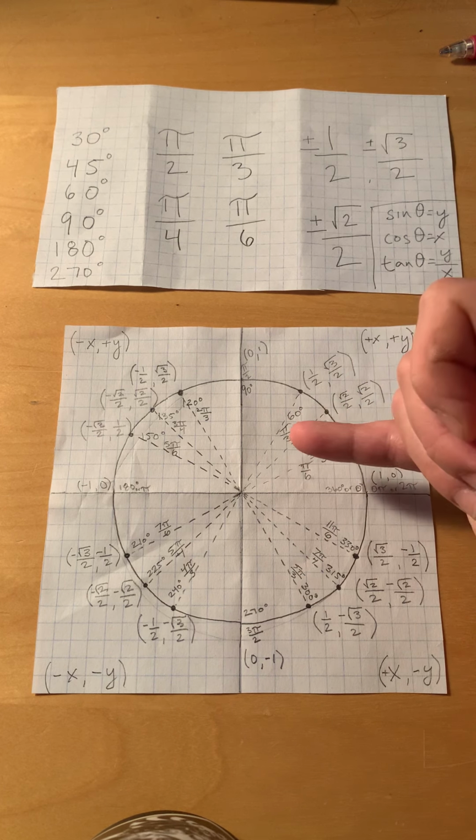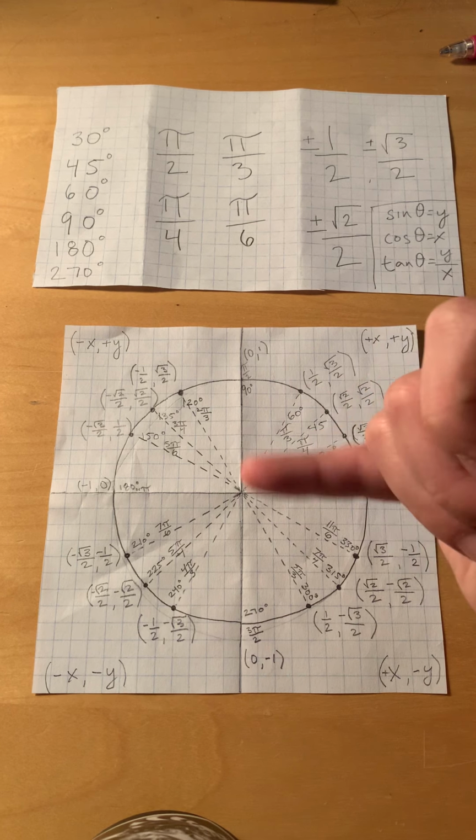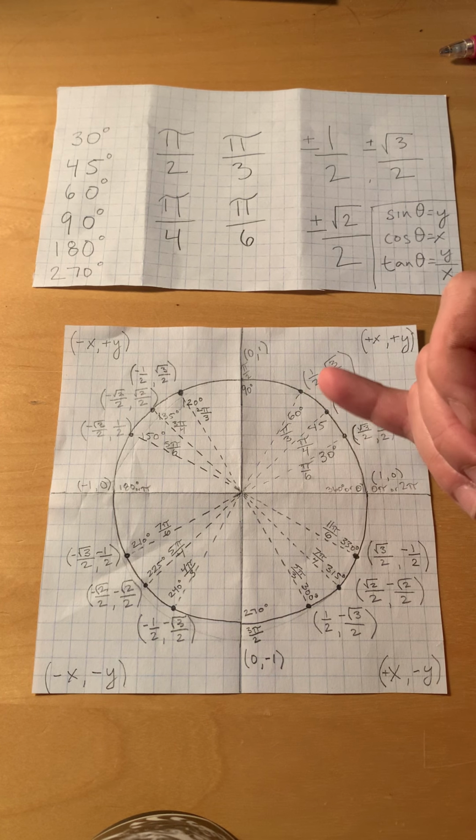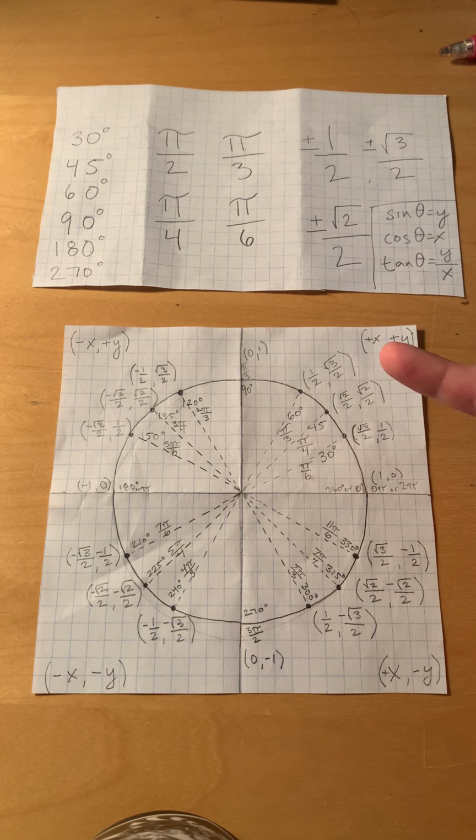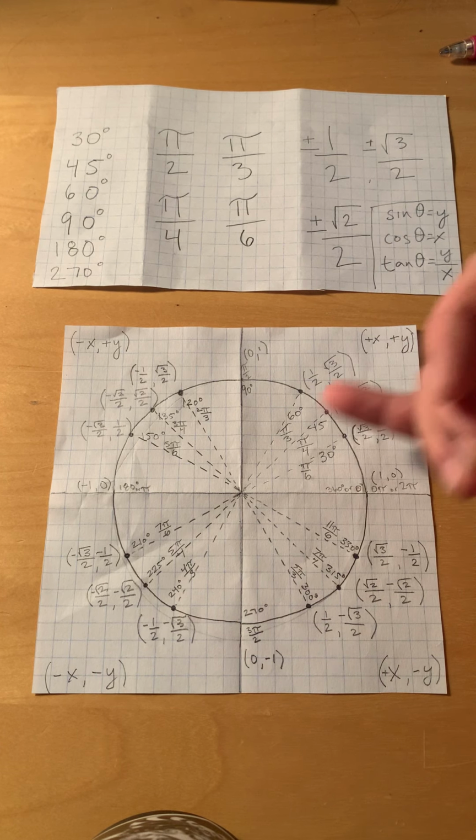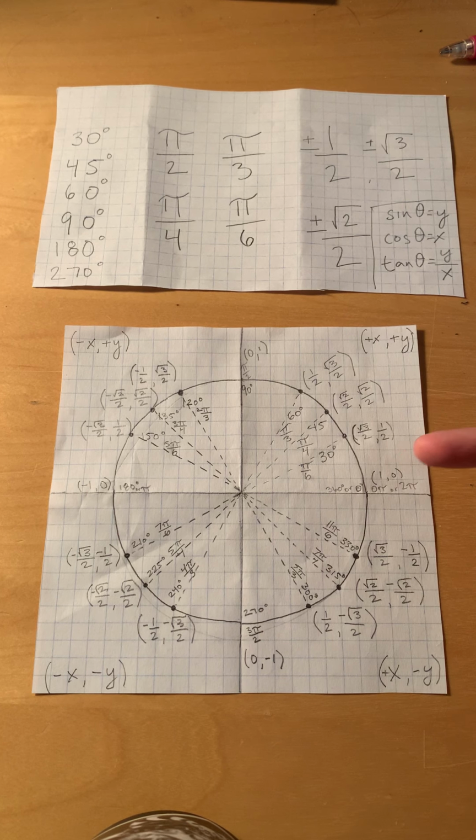So the pi's over 3, or 60, 120, 240, 300, will have 1/2, square root of 3/2. So those are like the basics that help me to remember the values of the sine or cosine.